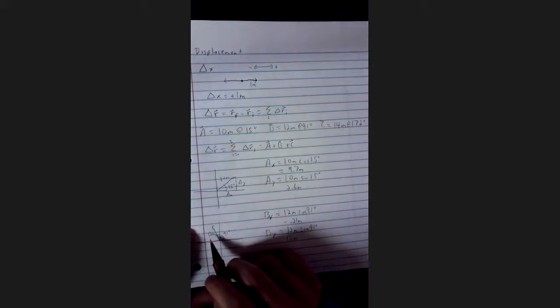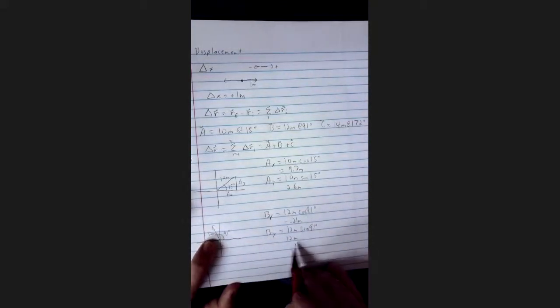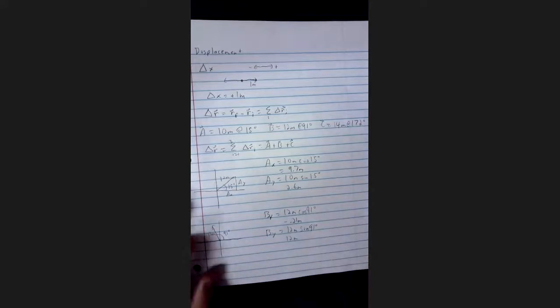Notice we're in the second quadrant. And so we got a negative value for x like we should and a positive value for y. So everything is good there. Okay.